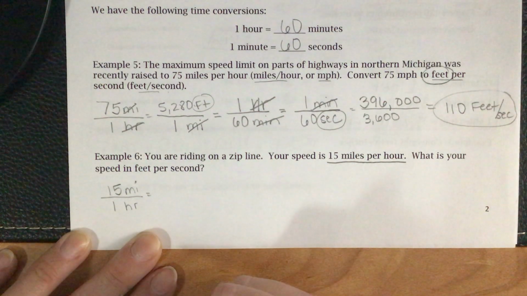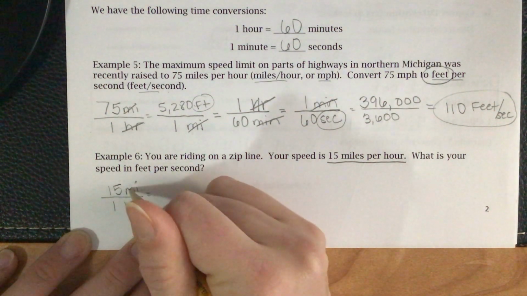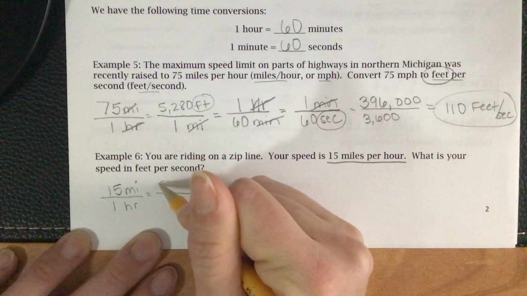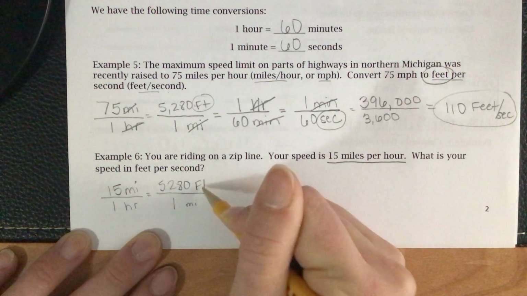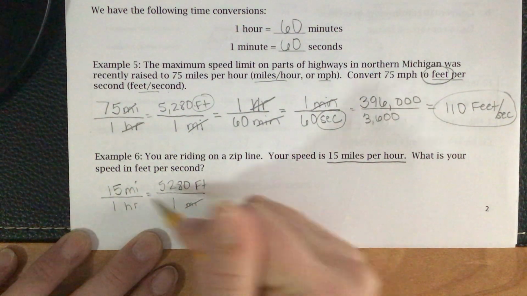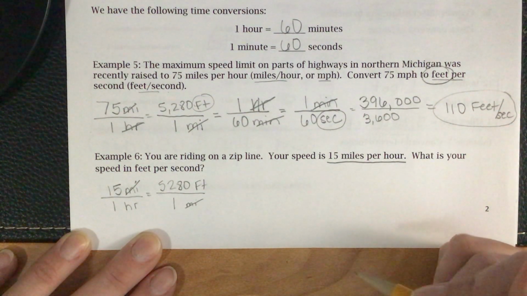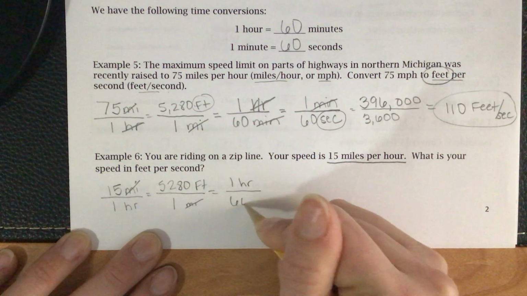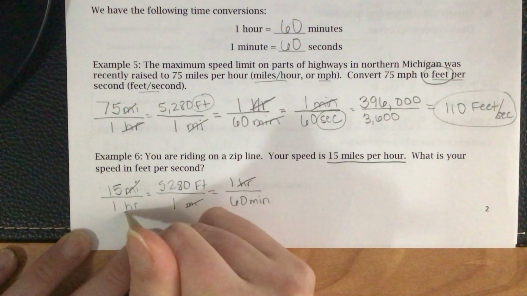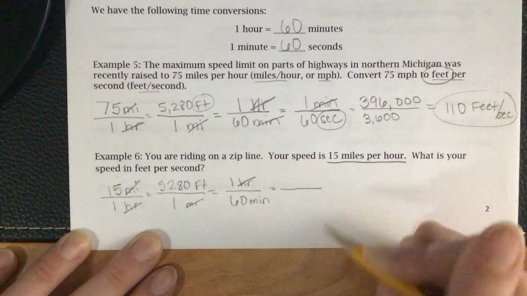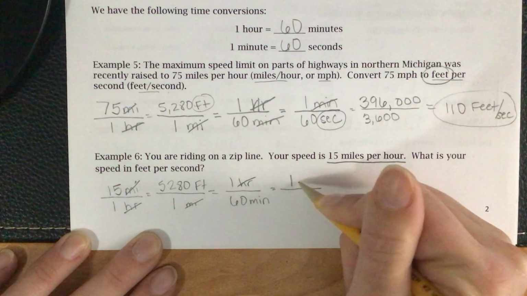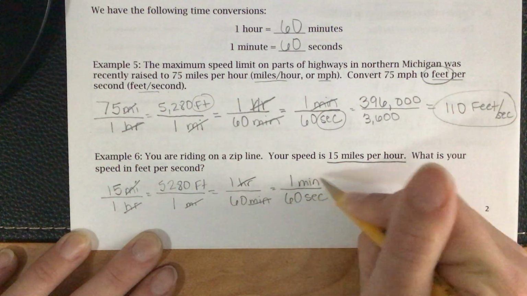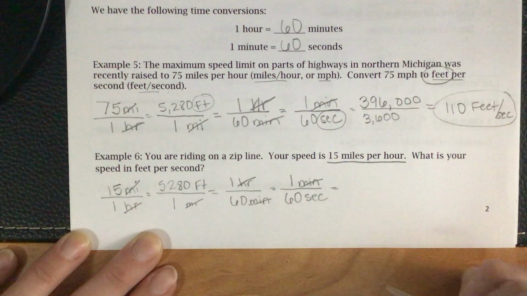Again, start with what you're missing. You can convert your miles because you know that there's 5,280 feet in 1 mile. And that means that you've got your feet and you're done converting your miles. In 1 hour, you know there's 60 minutes. You've converted your hours to minutes, but you also need to convert it to seconds. So you take your information about 1 minute and you convert it to 60 seconds. Your minutes cancel, and now you multiply straight across.